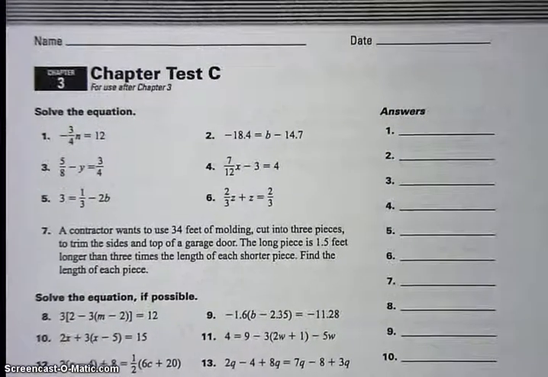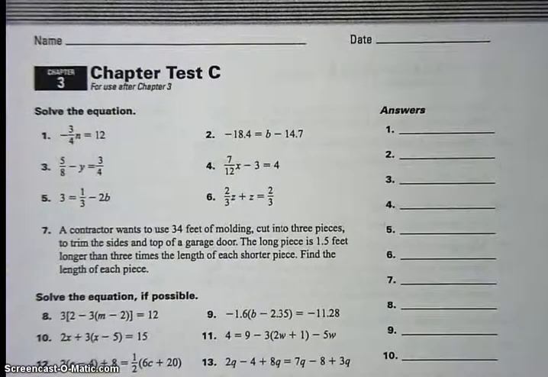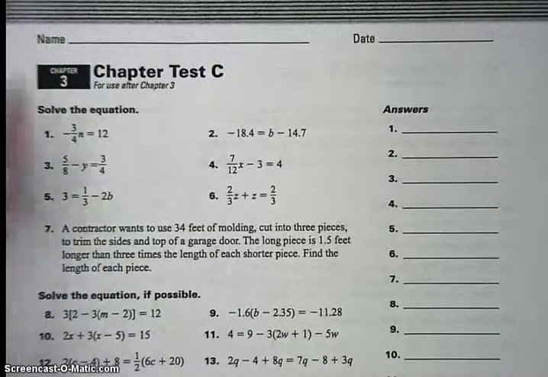Alright, this is Chapter 3, Chapter Test C. This is your review. I'm going to do this a little differently for you all. I have a feeling most of the honor students that are looking at this know how to do the steps, especially if I just show you what I've done. So I'm going to run through and I'll pay careful attention on the word problems, but for the most part I'm just going to show you what I've already done.